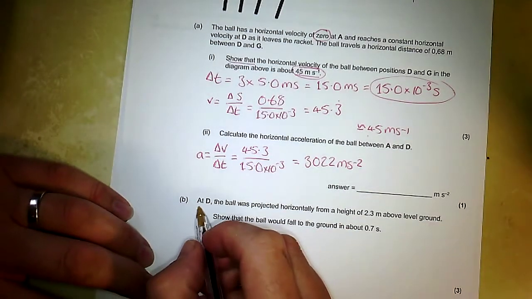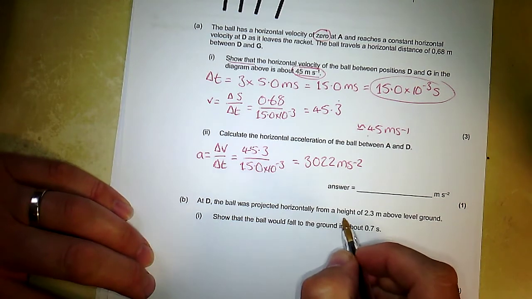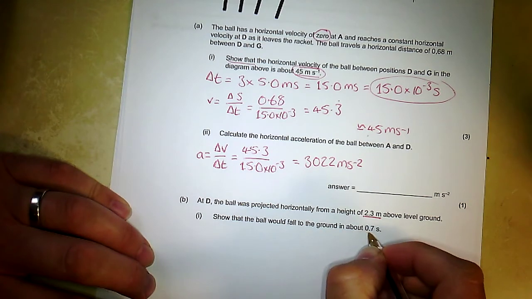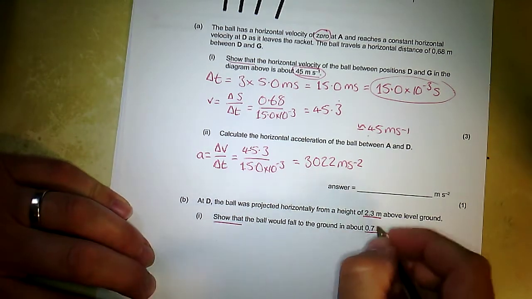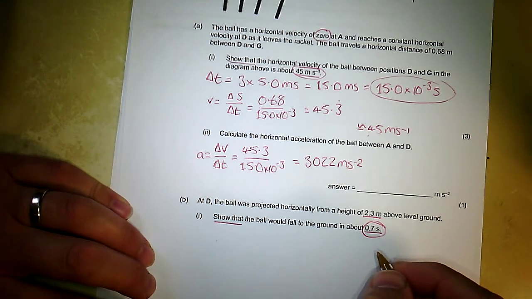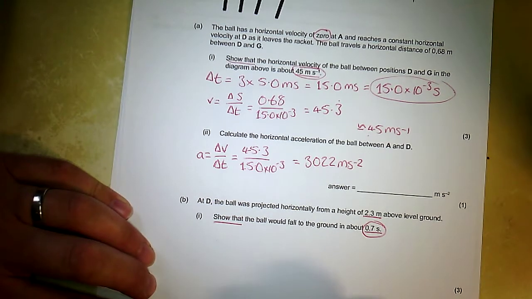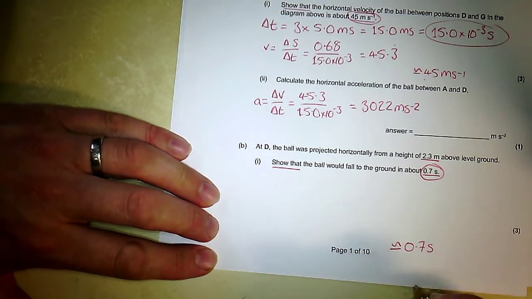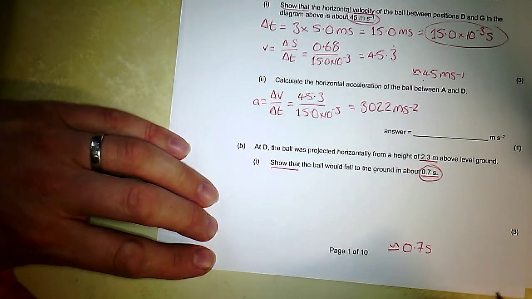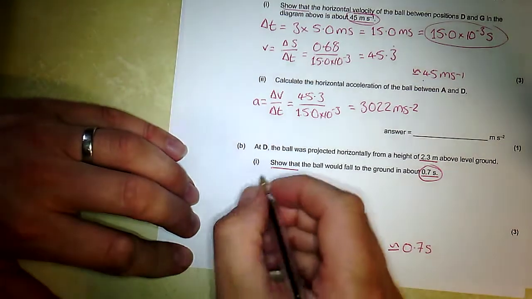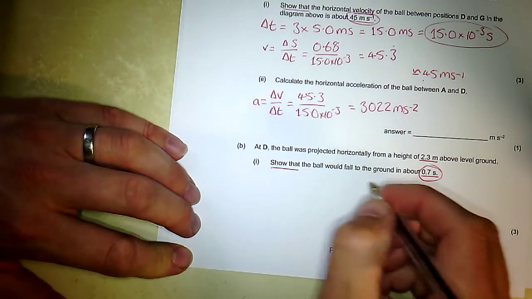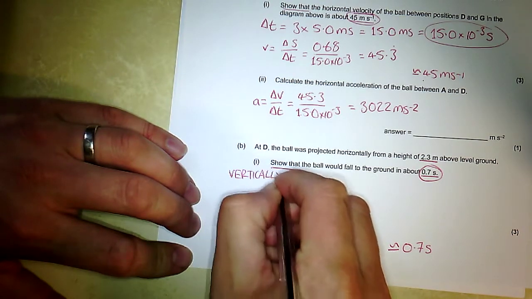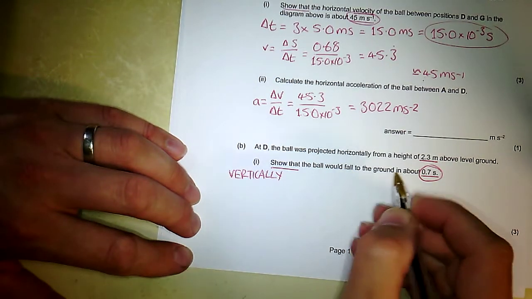Part B. At D, the ball was projected horizontally from the height of 2.3 meters above level ground. Show that the ball would fall to the ground in about 0.7 seconds. It's a show that question. Our answer needs to end up at 0.7. So at the end our answer should be approximately 0.7 seconds. So we need to get to there. It's a SUVAT question, but we are working vertically. We want the time it takes for that ball to fall to the floor.